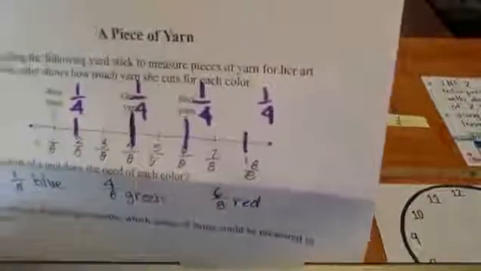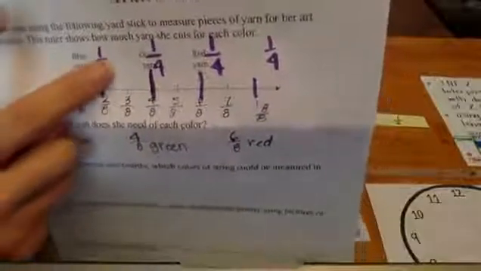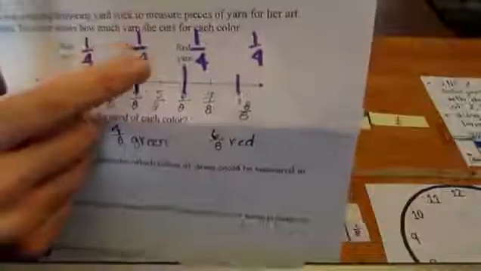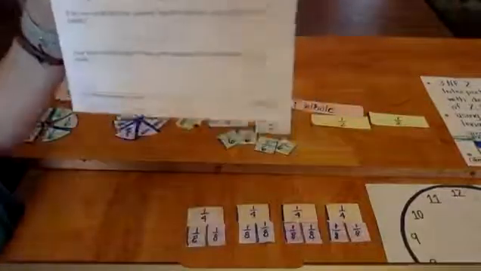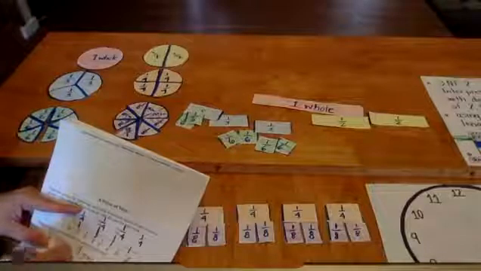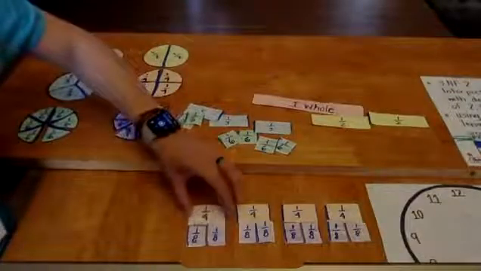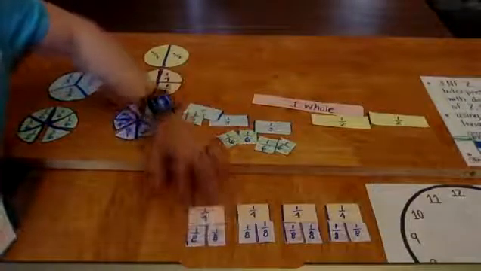So it says, which colors of string could be measured in fourths? Can you tell from the number line? Which colors fall on the fourths on our number line? Does the blue yarn, is it purple? No. The green is, and the red is. So the string that could be measured in fourths is our green and our red. And we know this because we know that 1/4 has the same value as 2/8.